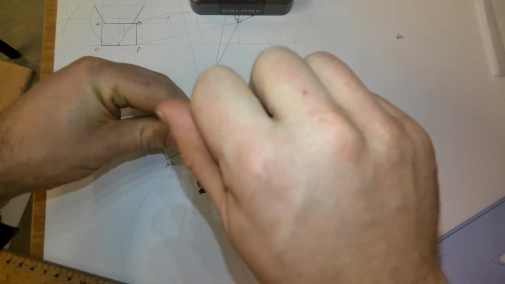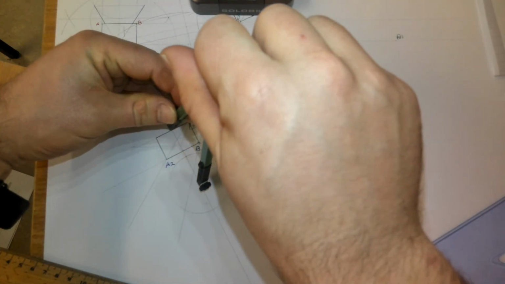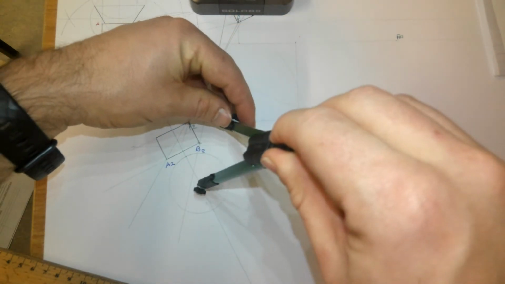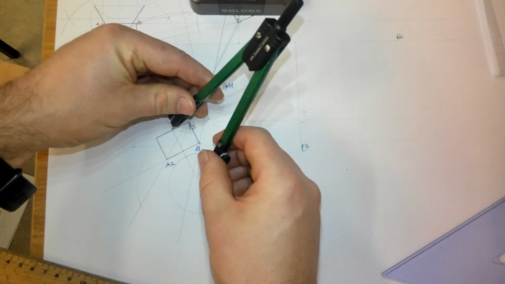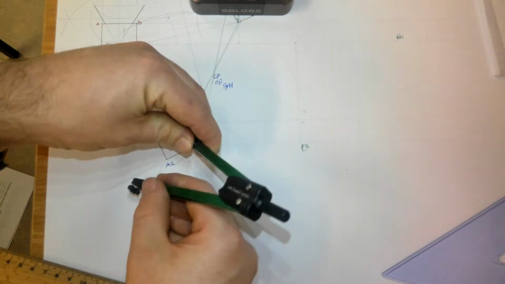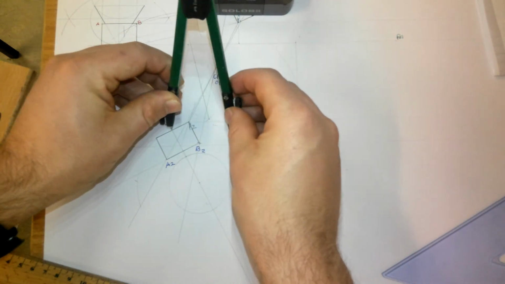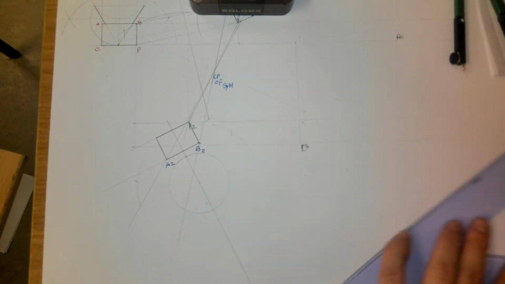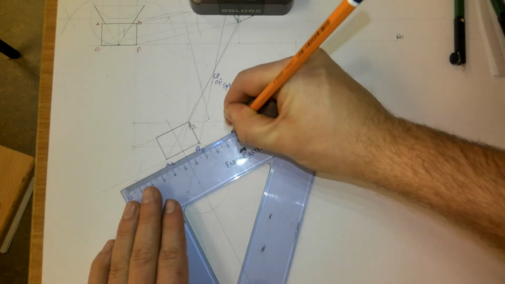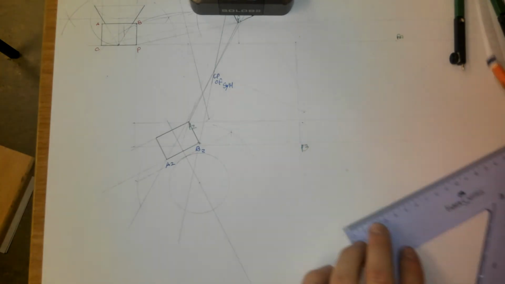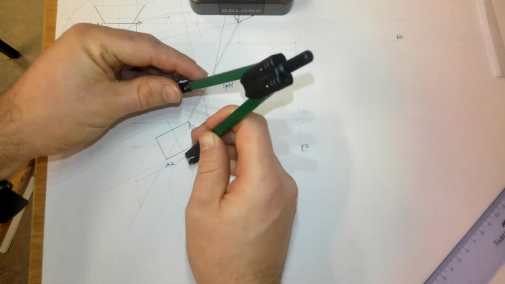So we can do our tangent then again. So I'll bisect the line. So there's the center of it.